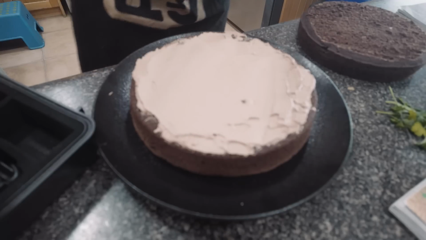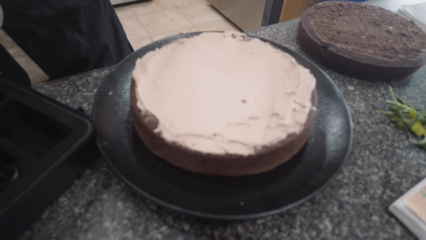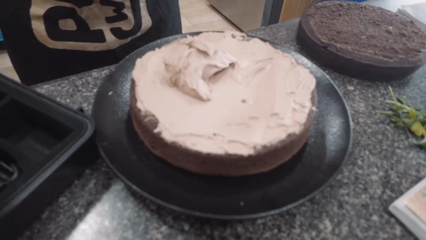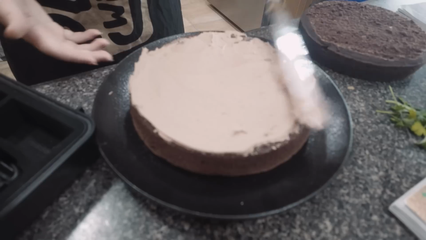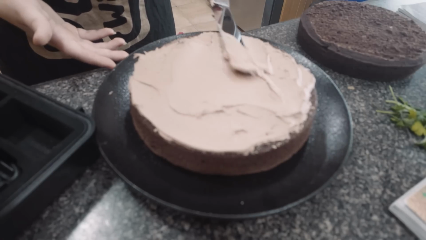Let's make a cake. This is the middle layer. It's gotta be thicker, just in case the cake tastes nasty, which it probably won't, because Dad's a great baker. So this is chocolate buttercream.